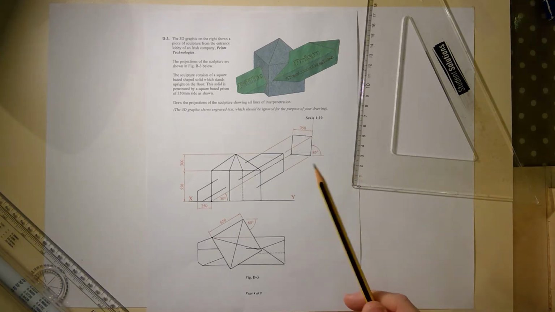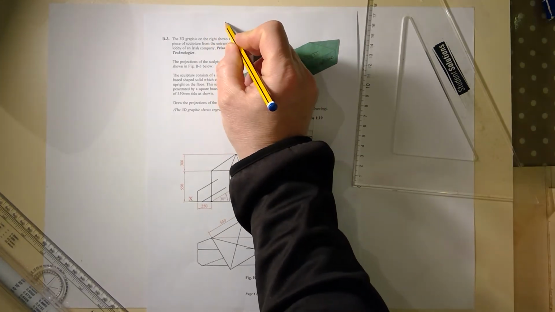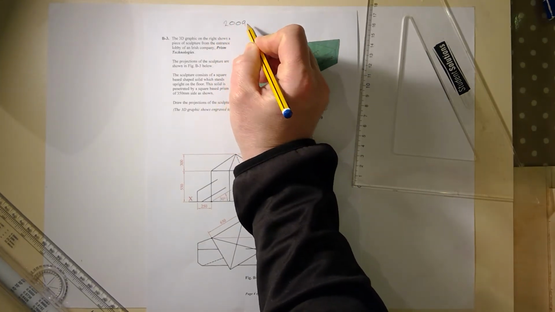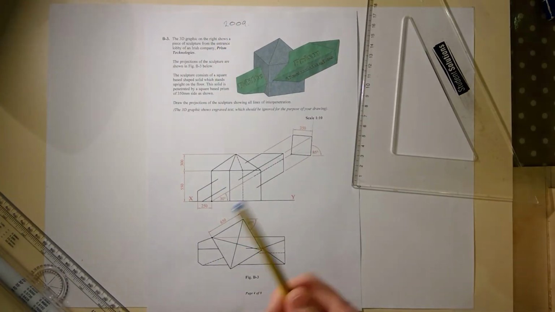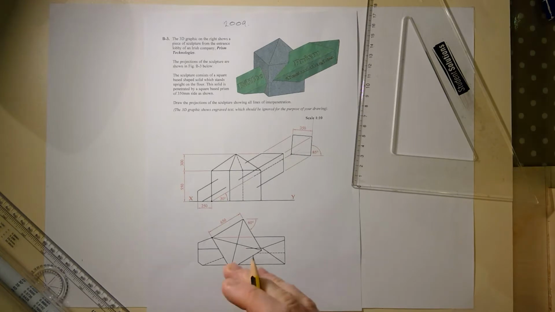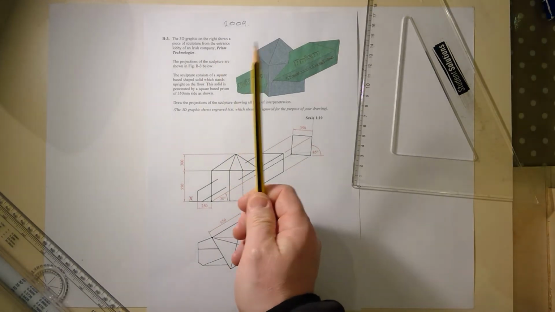In this video, we're going to look at the 2009 intersection of surfaces question. It's the first year that this exam was examined, and this is one of the harder questions that you could possibly get on it. Normally they're slightly easier now, the last couple that have come up, so this is one of the harder ones. So I'll just go straight into it.